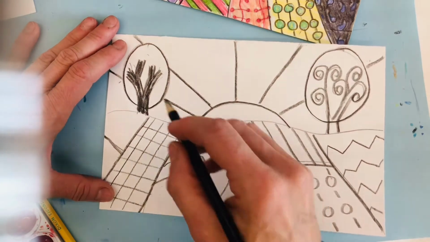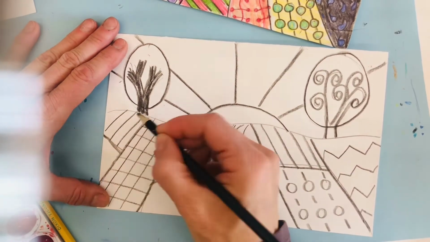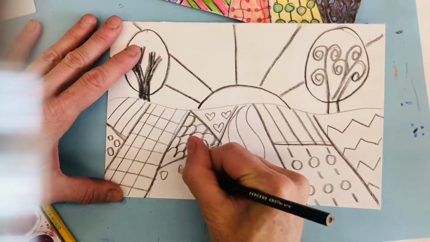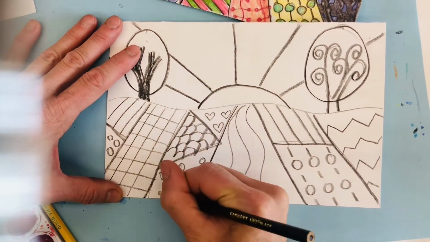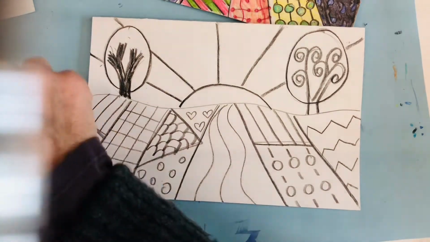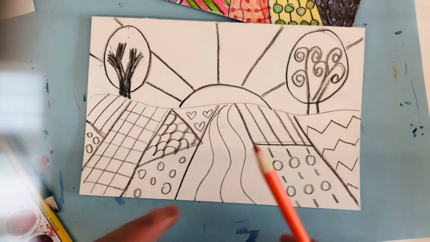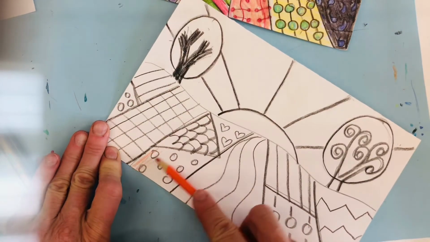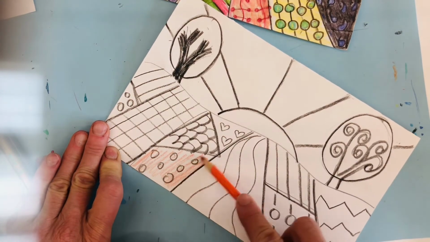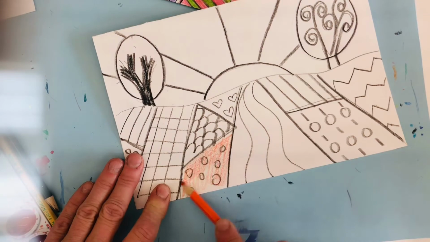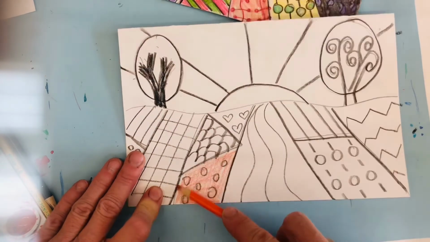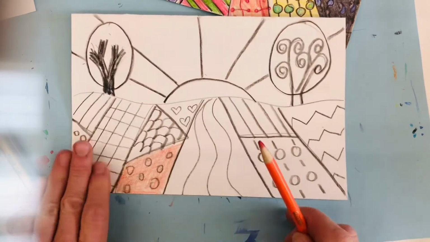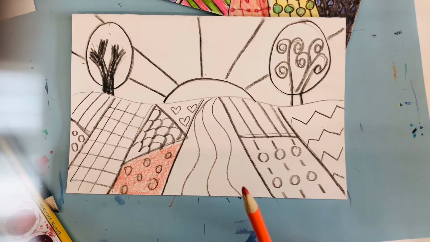All right, so once you get everything treated with some kind of pattern, then you are ready to start coloring in. Now, here's a little trick. If you wanted to do a whole section, let's say I didn't want to go around all these circles because that would also be tedious. And tedious means something that you might get kind of bored doing. You might lose your interest doing it. It's repetitious, it takes a long time.